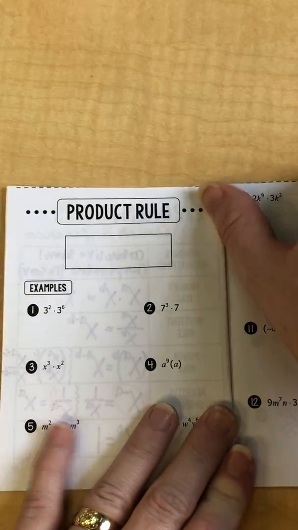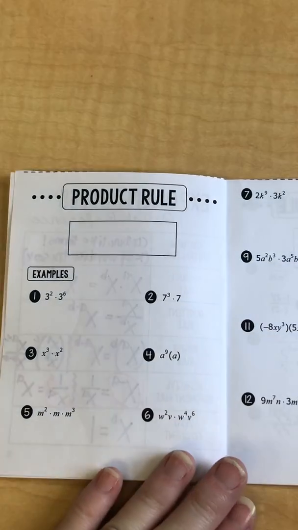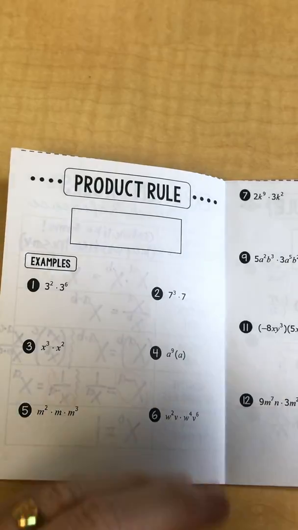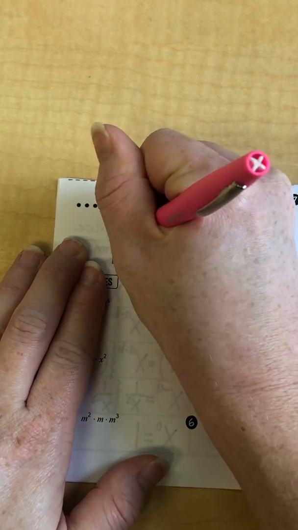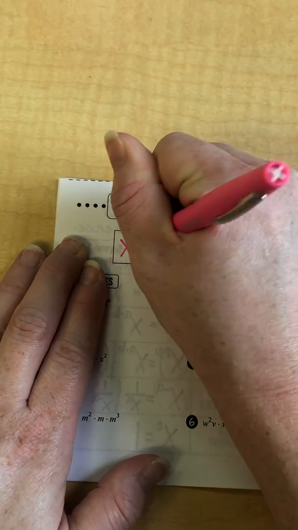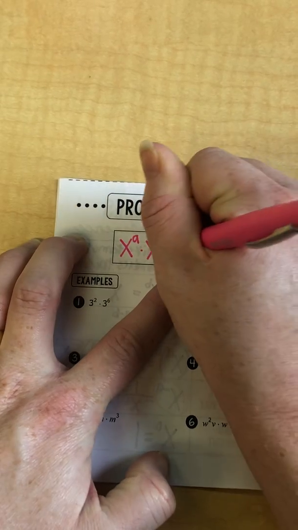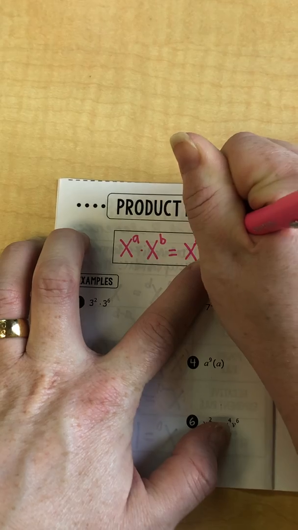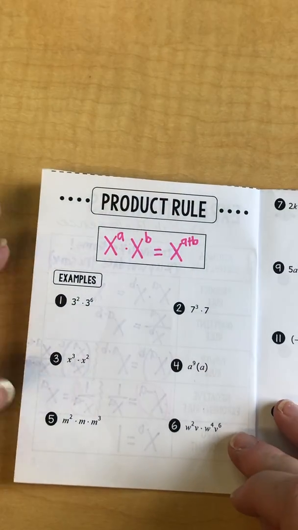So let's start off right here on the page that says product rule. All right, so my product rule right here, I'm going to remember if I multiply two things together and they have the same base, I'm going to add their exponents together, okay?